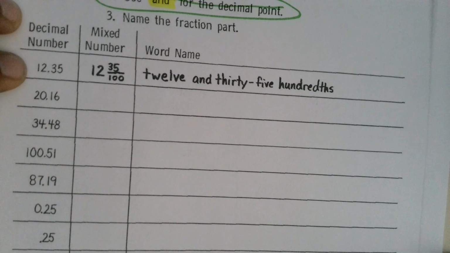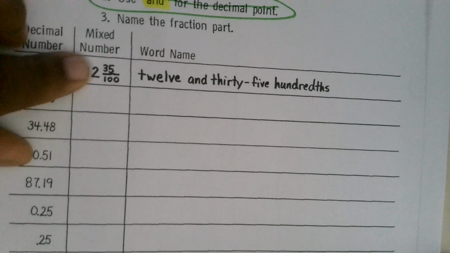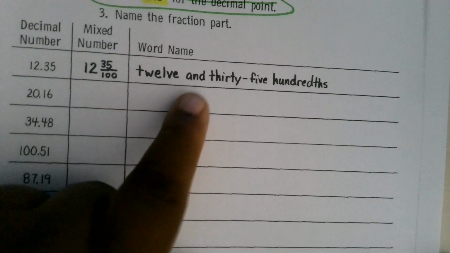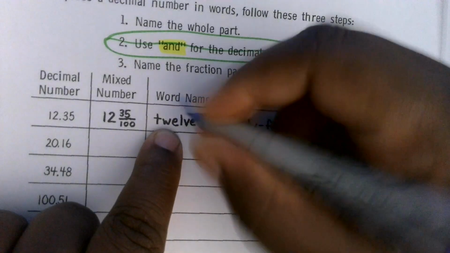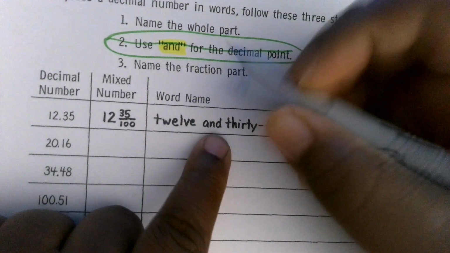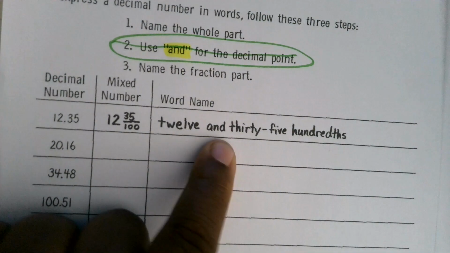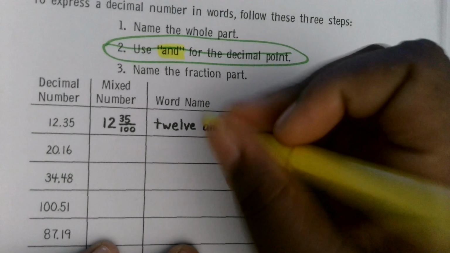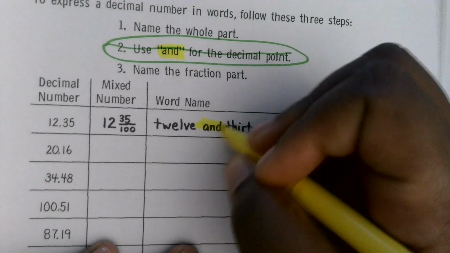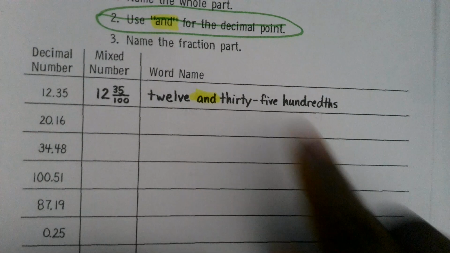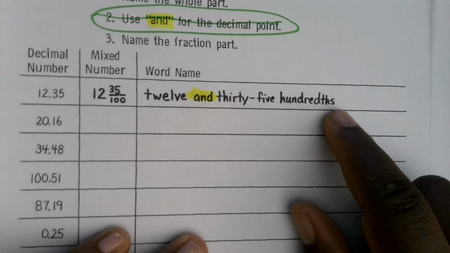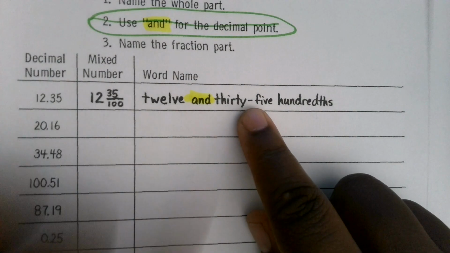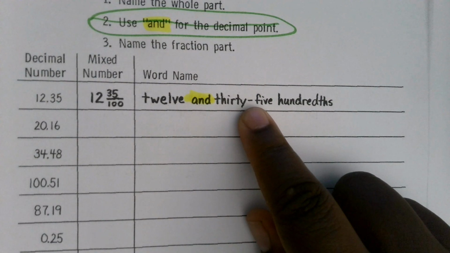All right, so we have 12 and 35 hundredths, which we can write immediately as a fraction, 12 and 35 hundredths. And then let's see where they did their steps. Step 1 is you name the whole part, 12. Step 2 is that you write the word "and." And step 3 is you name the fraction part, 35 hundredths. Notice that they've included their hyphen.